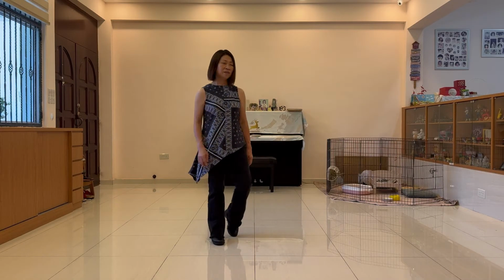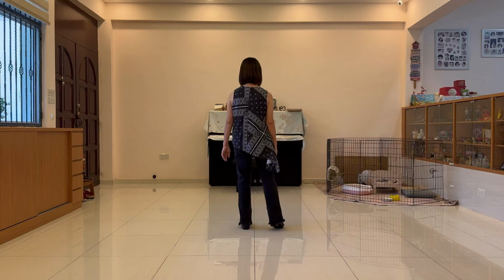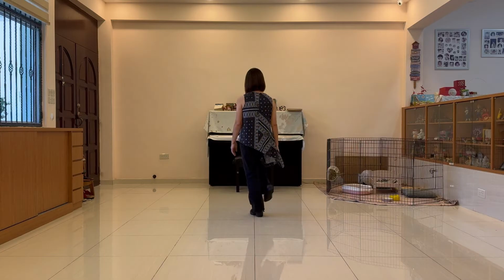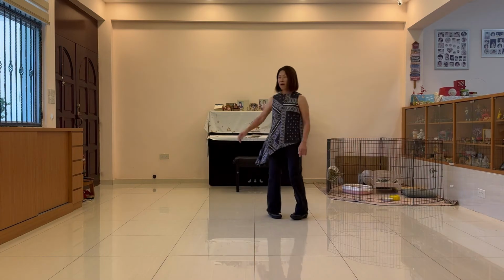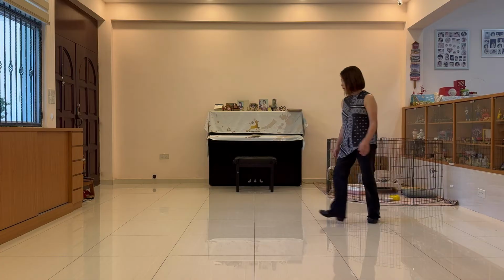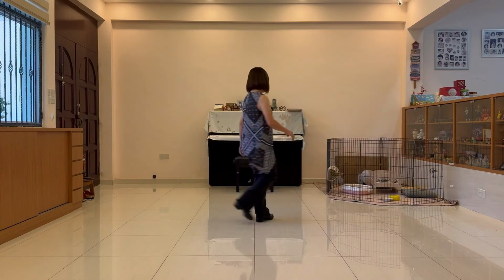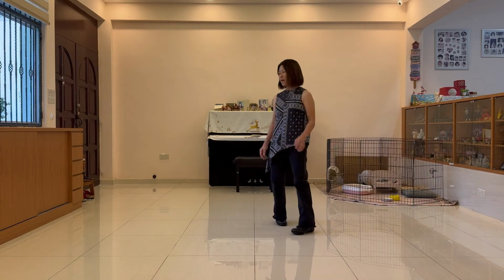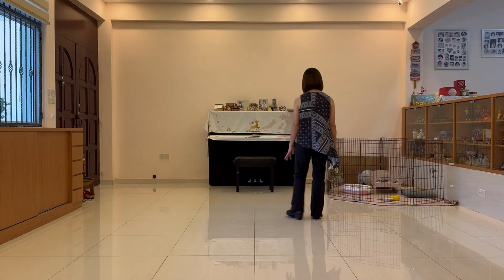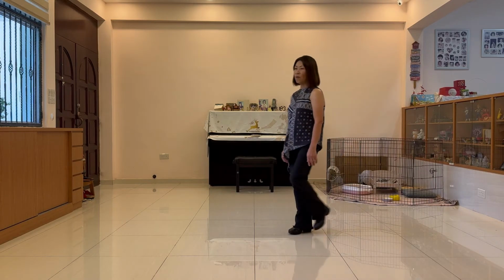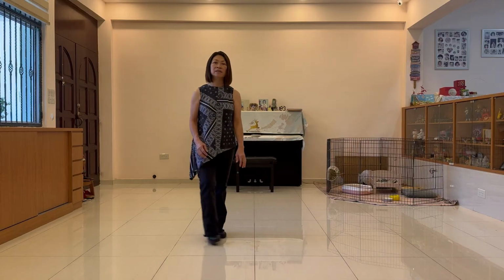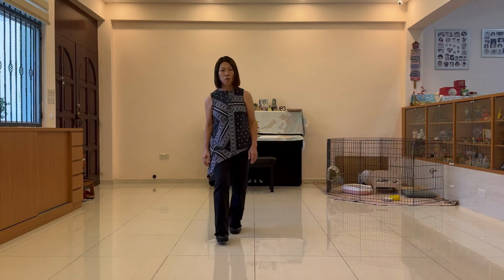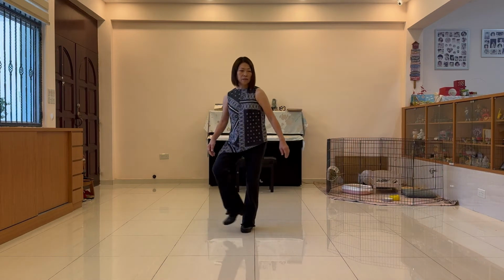Let me show you the whole dance. 5, 6, 7, 8. 1, 2, 3, 4 and 5, 6, 7, 8, and 1. 2 and 3, 4 and 5, 6 and 7 and 8 and 1. 2 and 3, 4 and 5 and 6 and 7 and 8 and 1 and 2 and 3 and 4, 5, 6 and 7, 8.